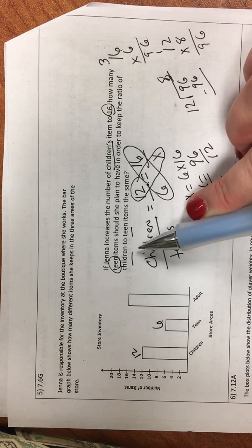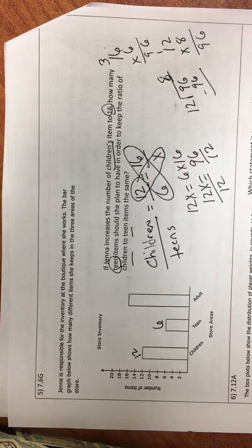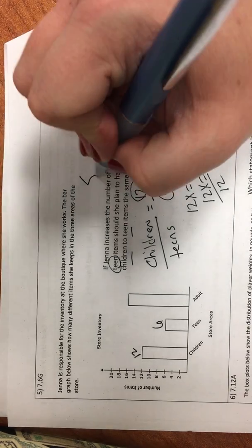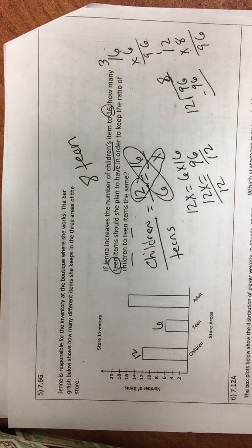So in order to keep the ratio of children to teens items the same, she's going to need to order 8 teen items.